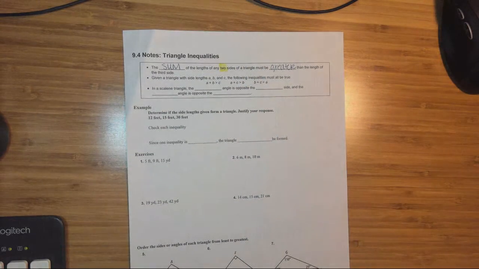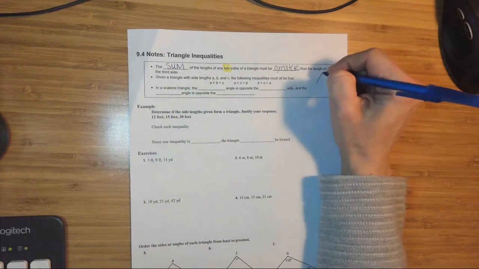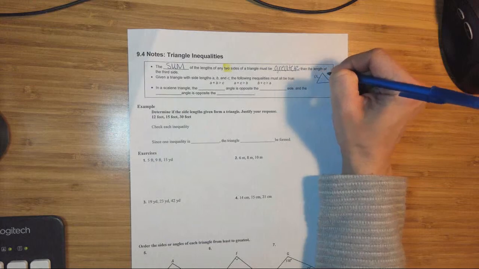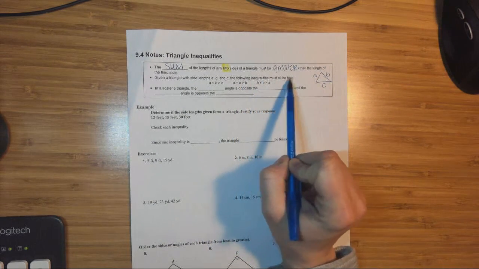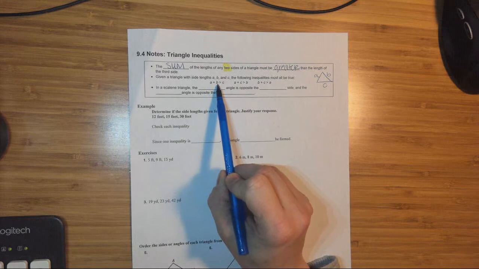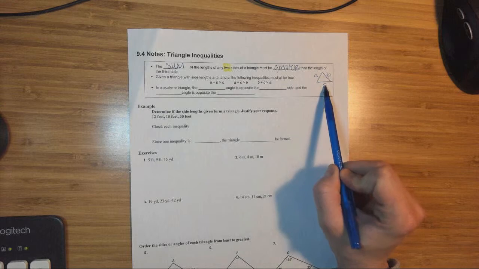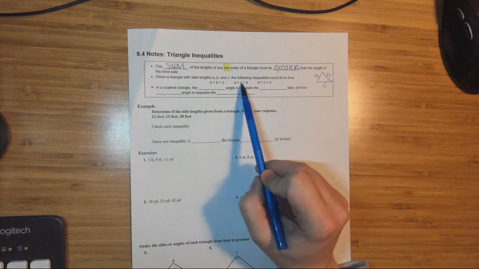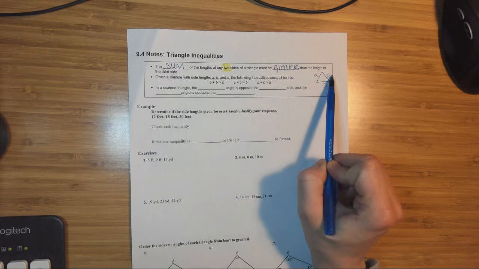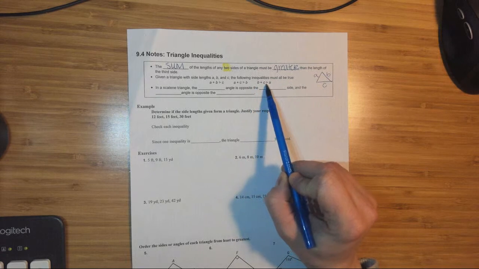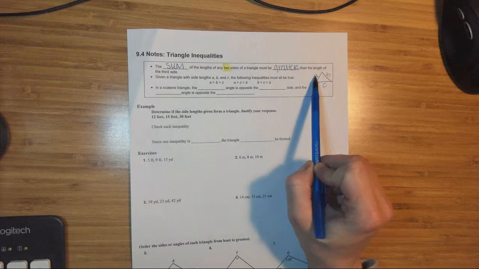than the third side. So, given a triangle with side lengths A, B, C, okay, the following inequalities must all be true. So, A plus B has to be greater than C, so if I add those two together, it has to be bigger than C. A plus C has to be greater than B. B plus C has to be greater than A. So when I add those together, it has to be more than that.